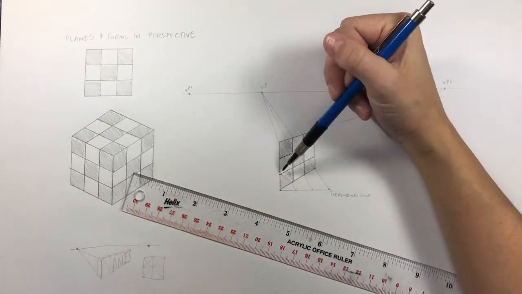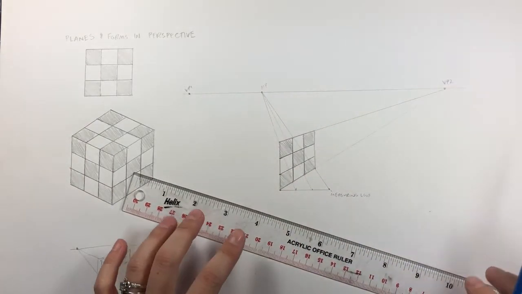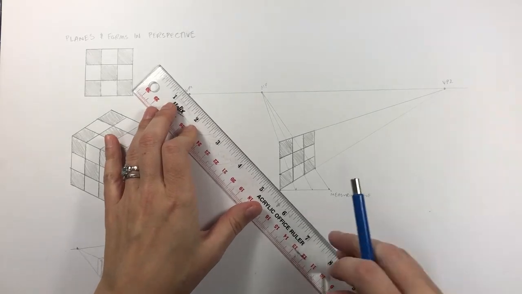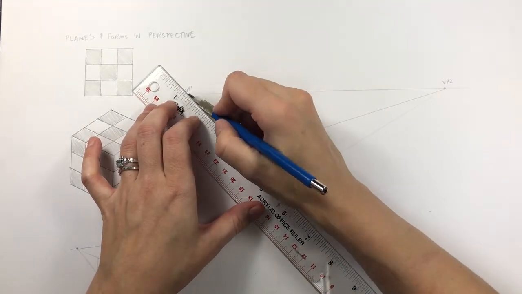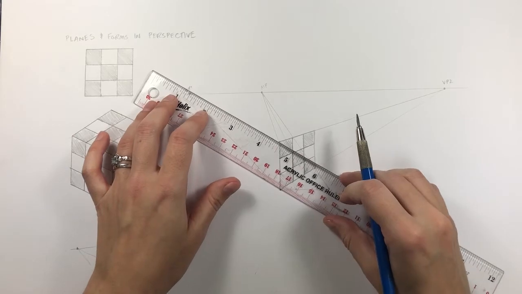So I want to do the other side of my cube here. I'm going to go back to my vanishing point for the top and bottom.